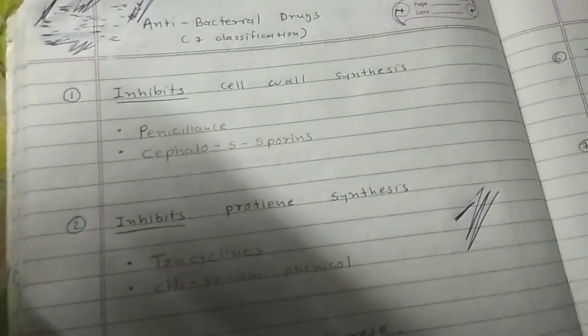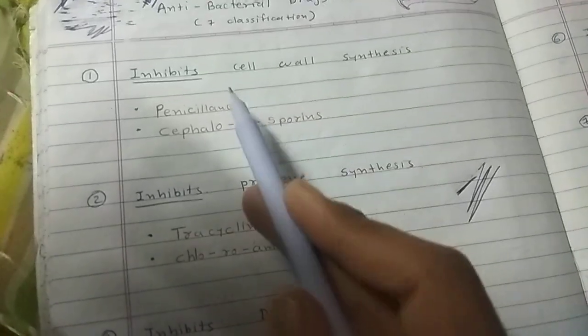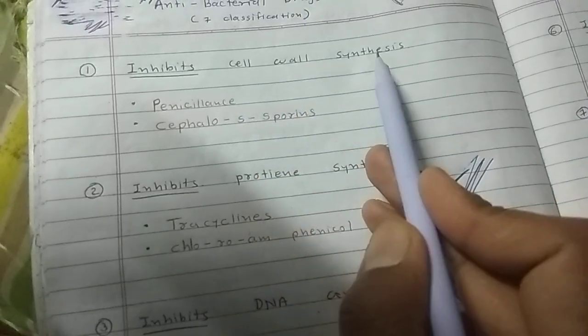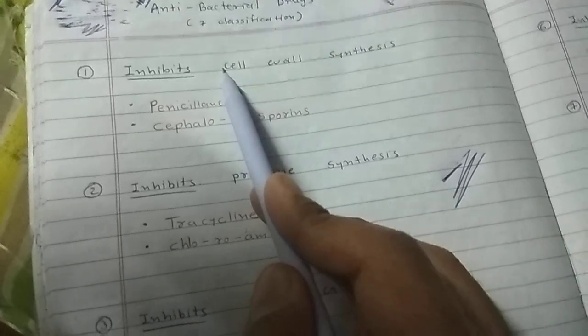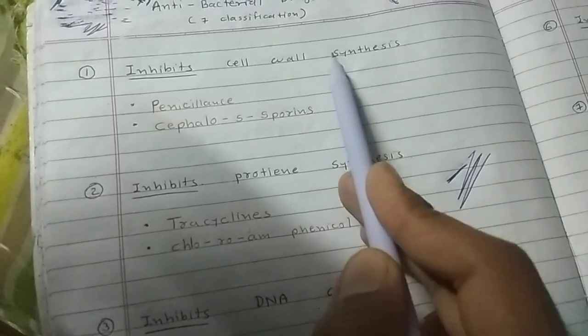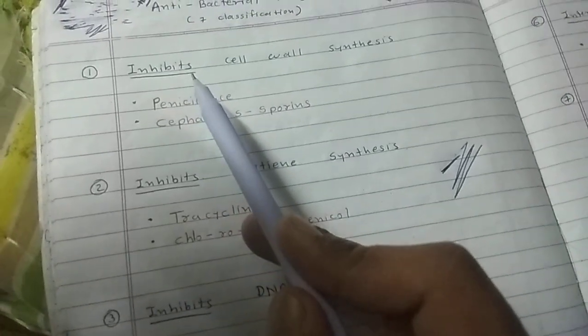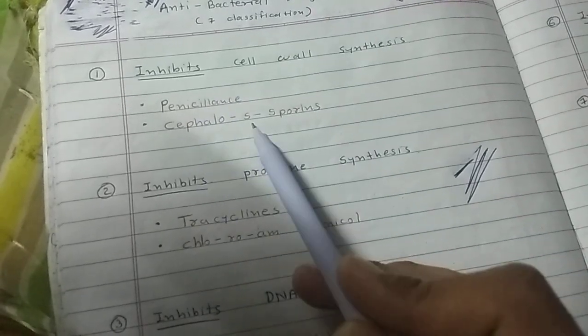So let's talk about what is inhibited. First of all, cell wall synthesis inhibitors. They inhibit the synthesis of the cell wall. The main drugs in this class are penicillin and cephalosporin.